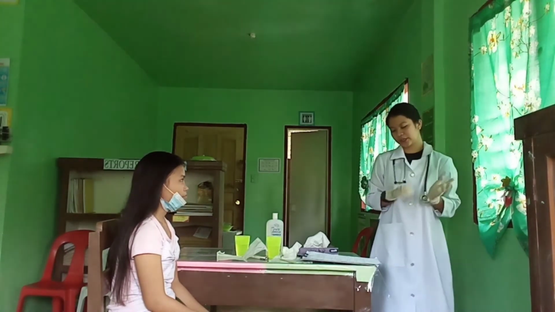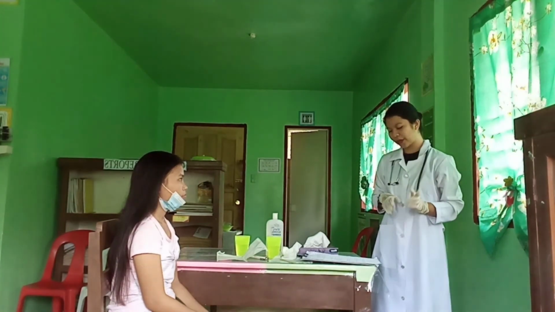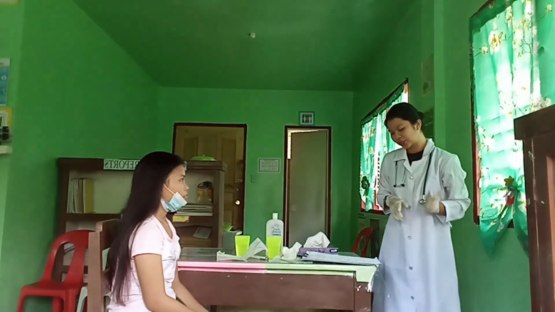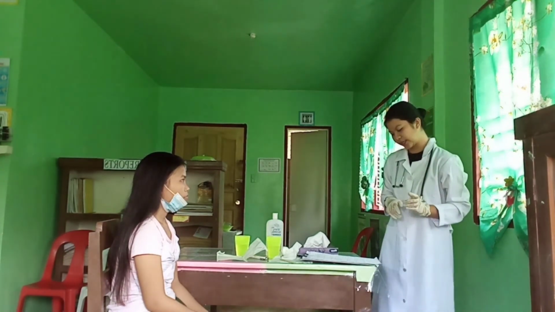Next procedure, inspect posterior pharyngeal wall. Press the tongue depressor against the tongue on the same side about halfway back while the client tilts the head back and opens the mouth. Shine the pen light on the back of the throat. Observe the color of the throat and note any exudate or lesions.